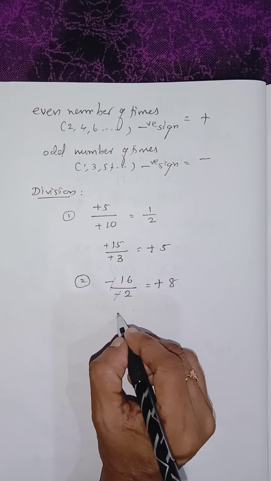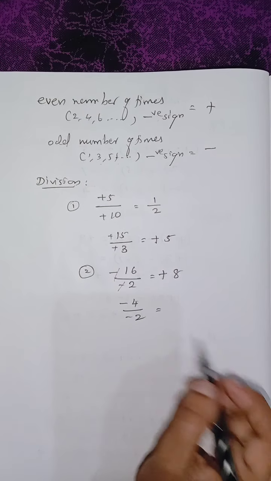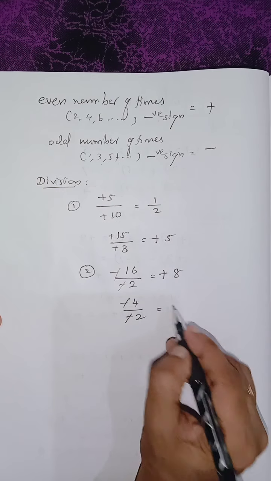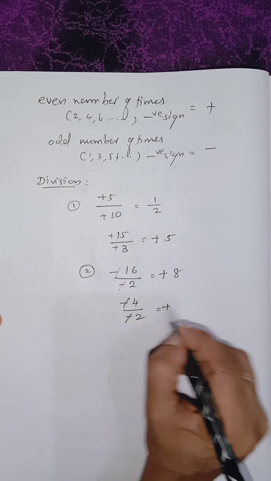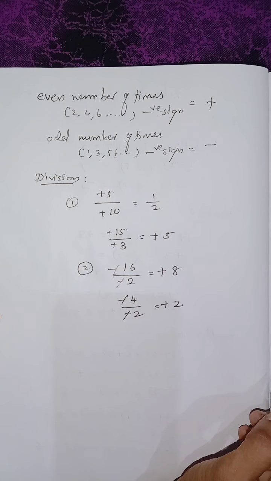Let us see one more example. Negative 4 by negative 2. What is negative 4 by negative 2? Negative will be cancelled and in second table 4 is twice. So I'll be getting the answer as positive 2.